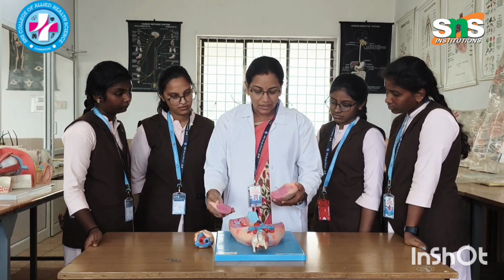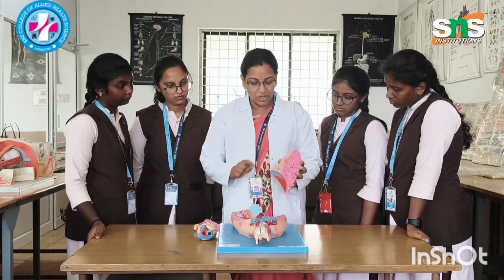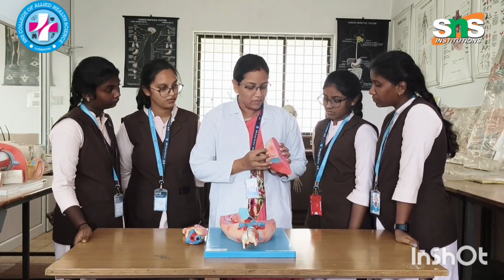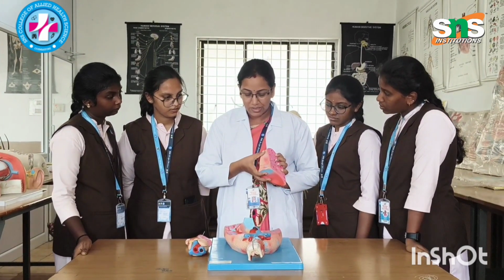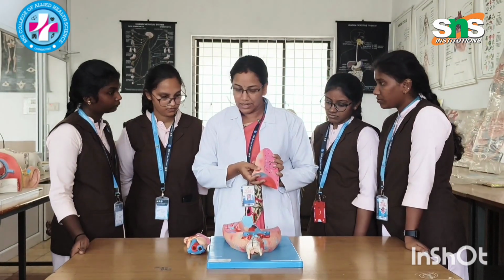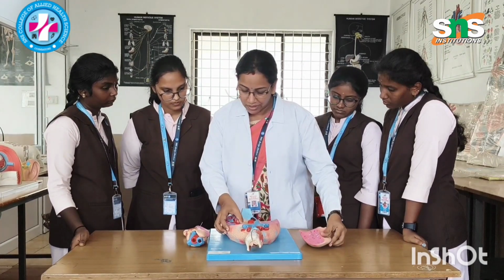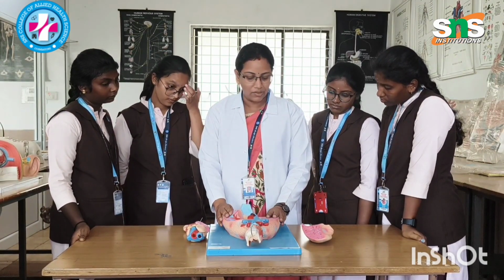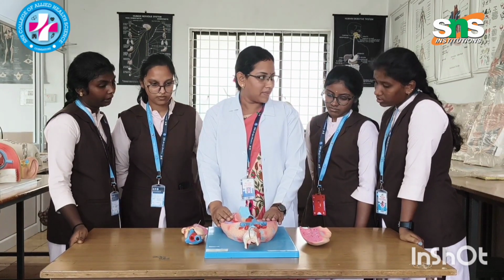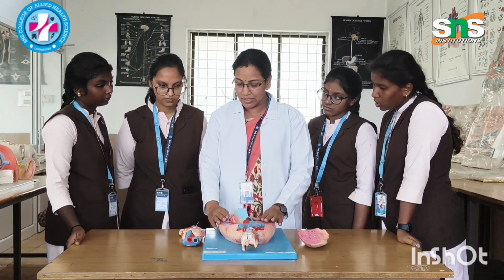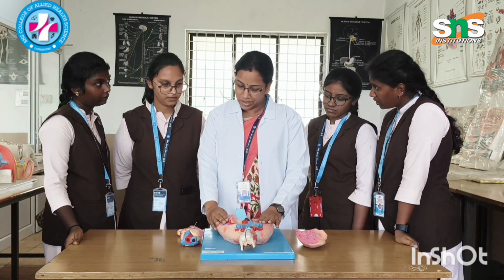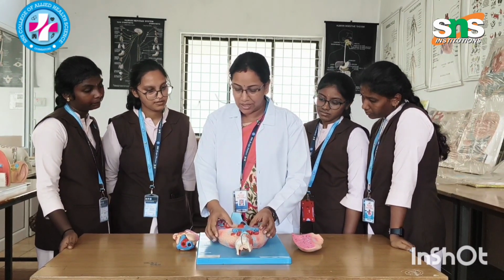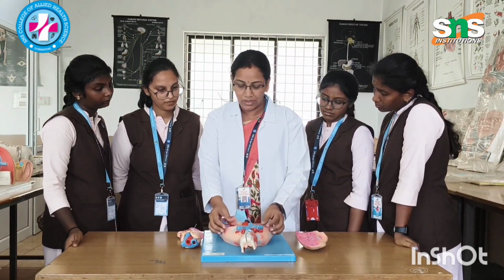Okay. At the center of the lungs, you have a small depression. This depression is called the hilum. Hilum is an area located at the center of your lungs. It is an area where the blood vessels go in and come out. What are the blood vessels supplying the lungs? Very good. Bronchial arteries and pulmonary arteries are supplying the lungs.